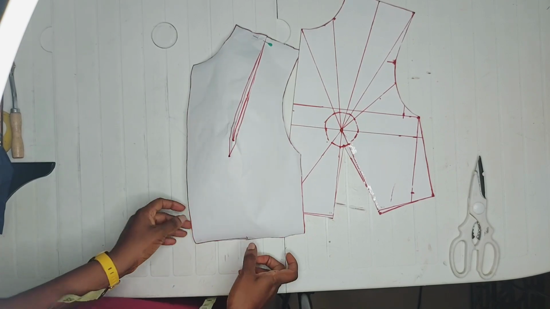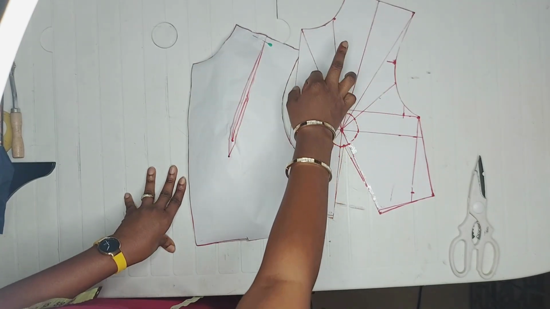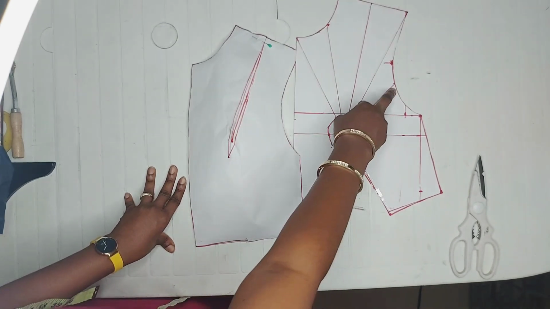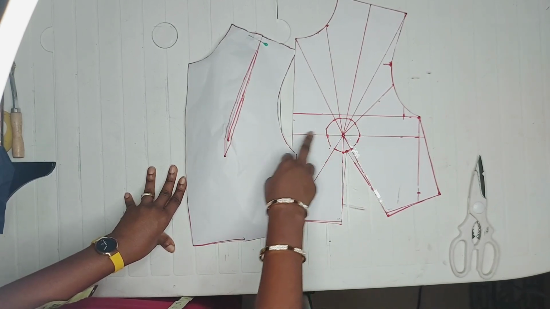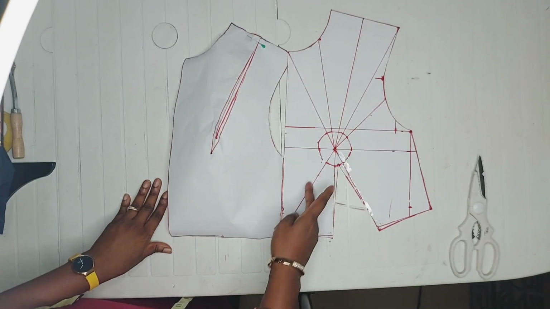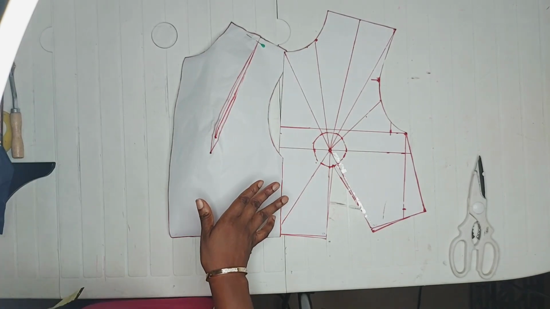So that's that. So what we just did now, you can do it to the neck dart. You can do it to this dart here, the armhole dart, the dart coming from the center front, this particular dart, or this one here, or this dart. Any areas. That's how dart manipulation works.